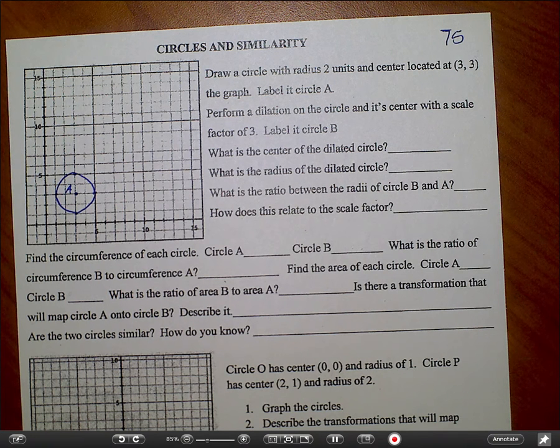Perform a dilation on the circle and its center with a scale factor of 3 and label it B. On the circle and its center.